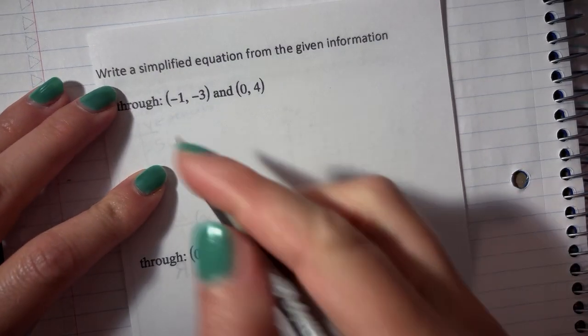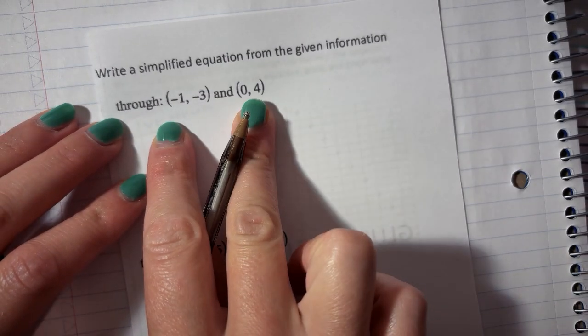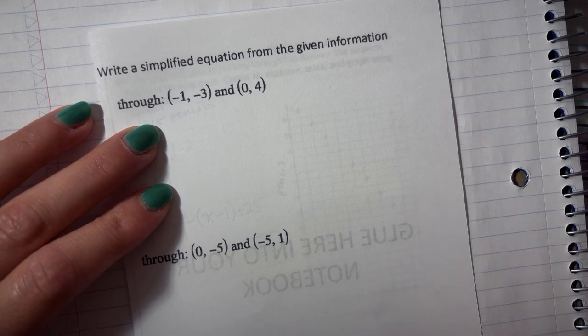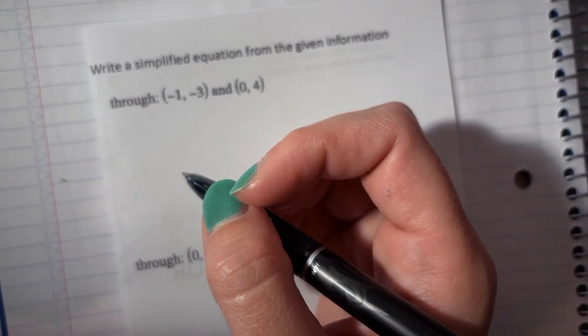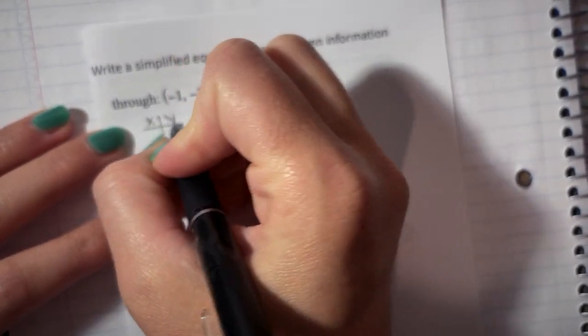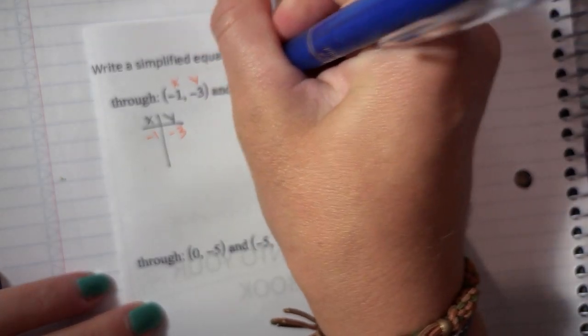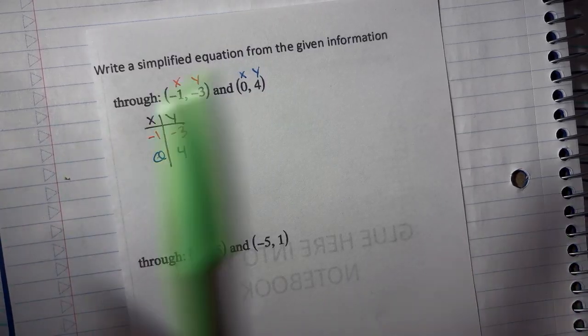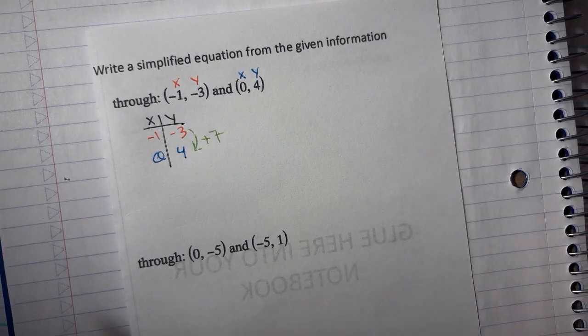Number next, we're going to write a simplified equation from the given information. So we are actually just given 2 points. I don't know if your math teacher in Math 1 ever told you this, and if they didn't, this is a great tool. It doesn't matter what math you're learning. When in doubt, make a table. So this is my x, this is my y. Plug them in accordingly. And then as you go down the table, this is adding by 7. This is adding by 1.